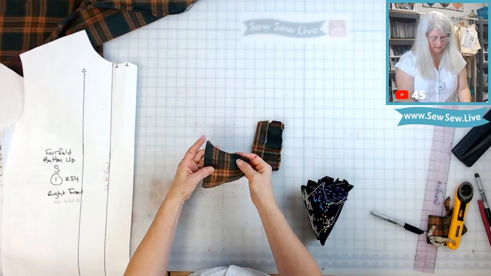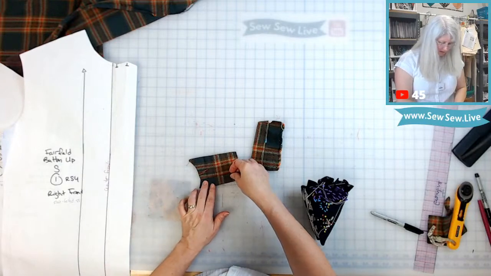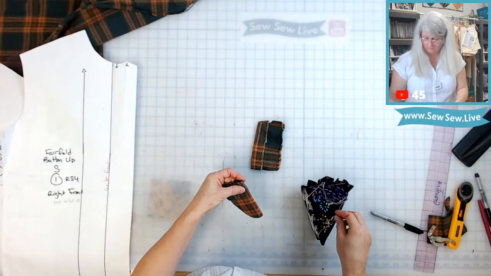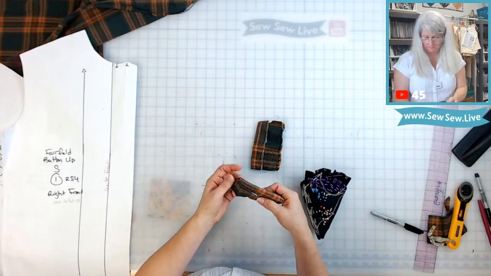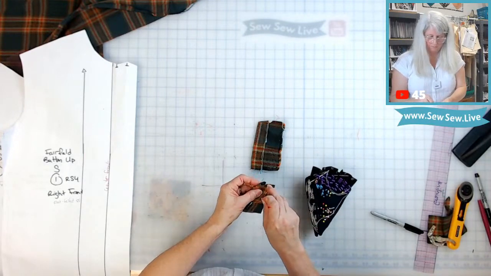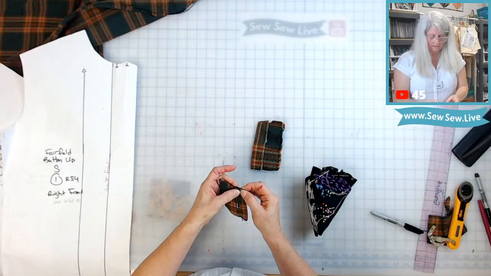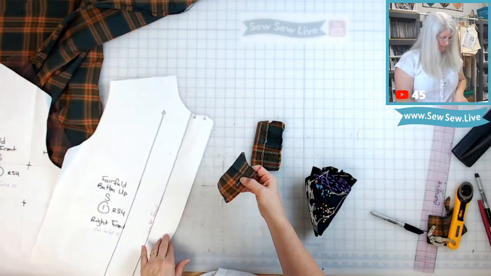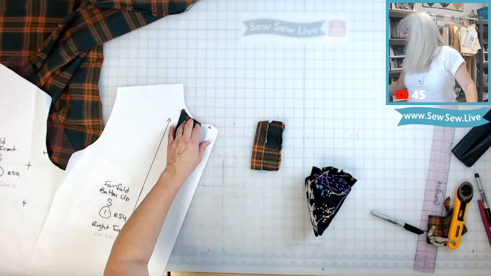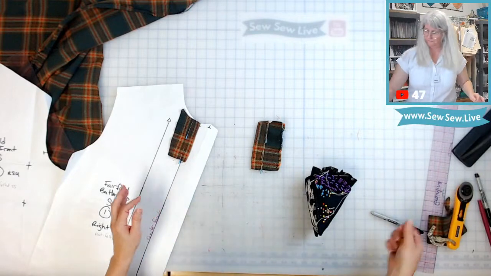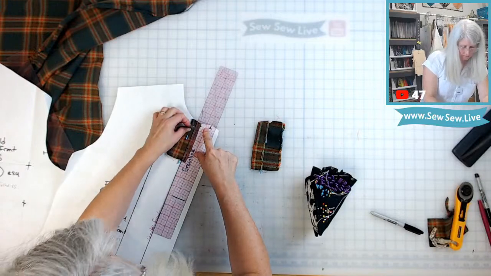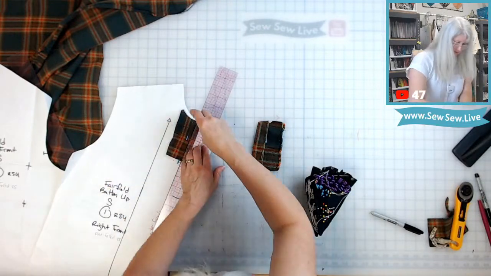All right, and so then this is this one, right? So we fold here and we fold here. Obviously we'll be more accurate too when we're sewing. All right, and so our center line is right. Oh, I do have chalk. I have chalk here. Right, our center line is like right here.